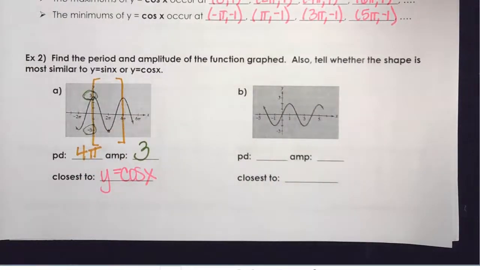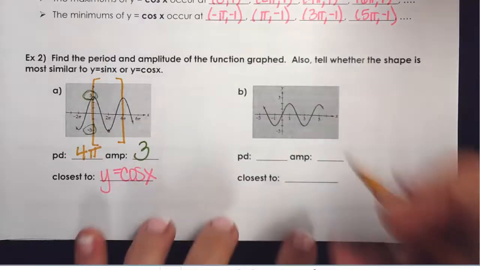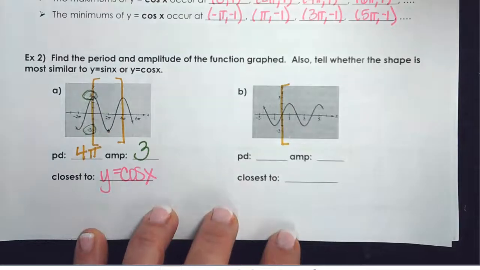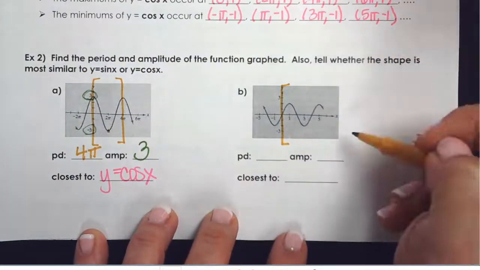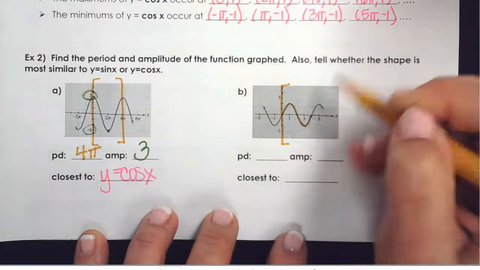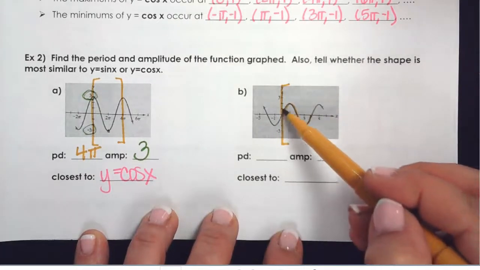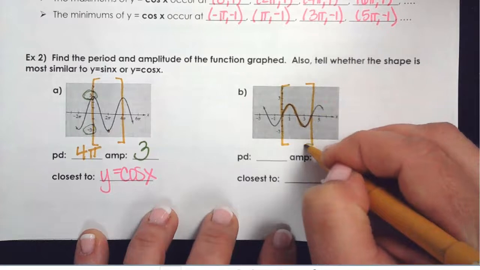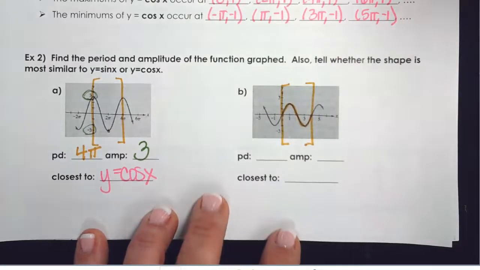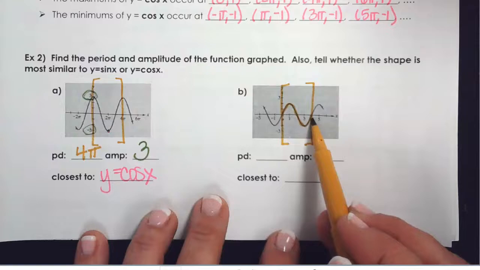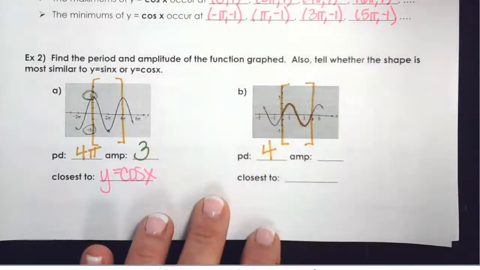Let's do the same thing in letter B. Let's look at our period. It looks like I could start here. Where does it appear to end? So if I'm starting here, then it could end here. Do you guys agree with that? And so that's going from 0 to 4. So our period is 4.